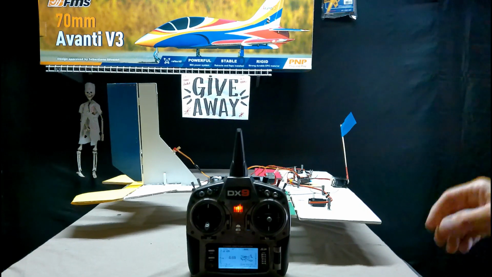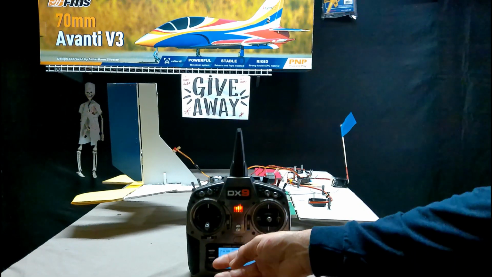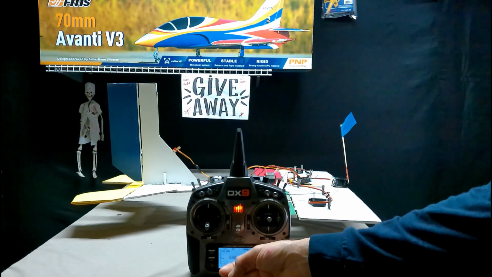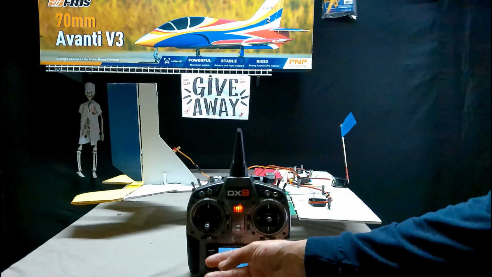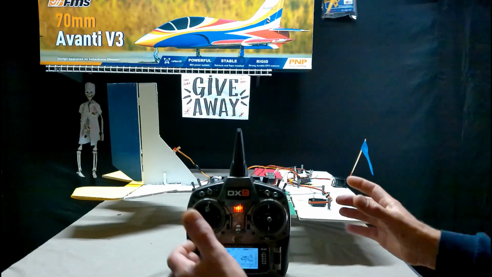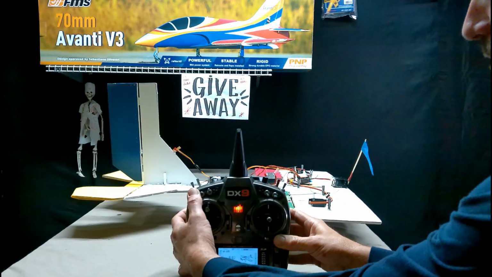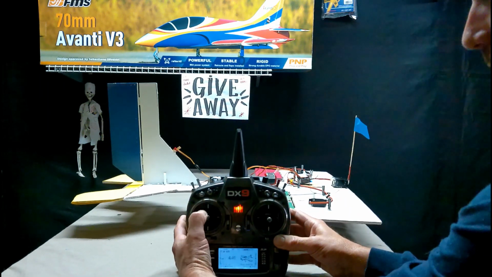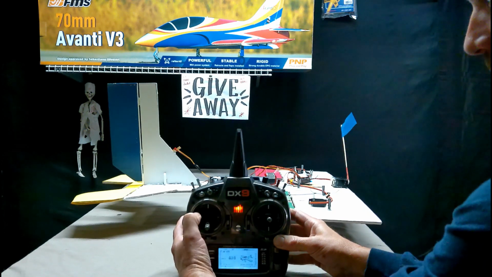So you're getting ready to throw your plane. You're ready to go. Your transmitter's in your left hand. Your plane is in your right hand. You give it full throttle. You throw the plane. Put both hands on the transmitter. Turn off the mix. Now you're flying it.